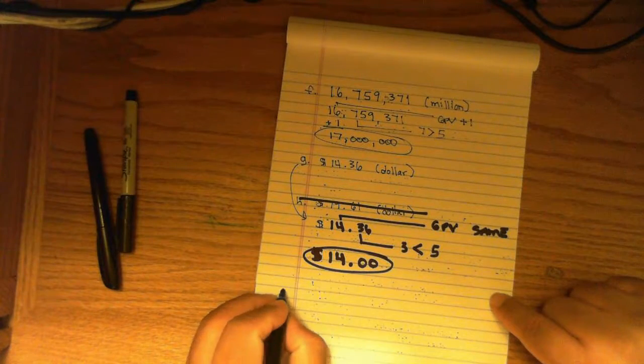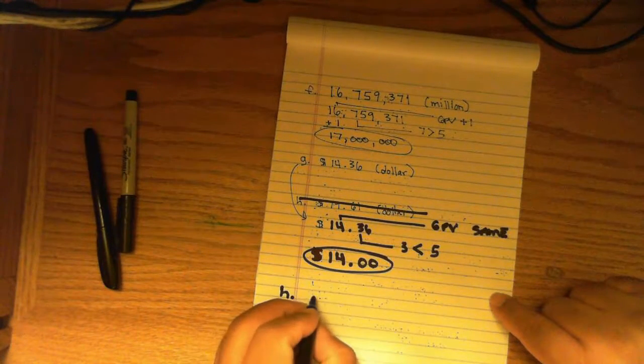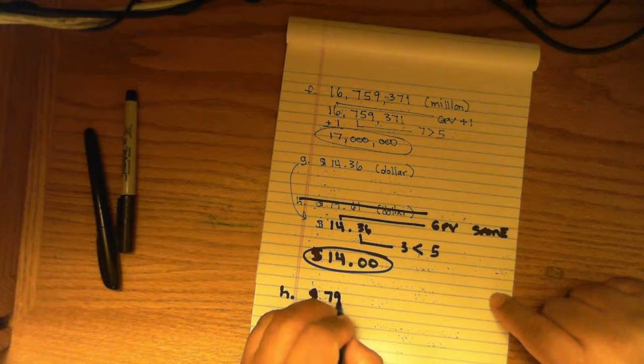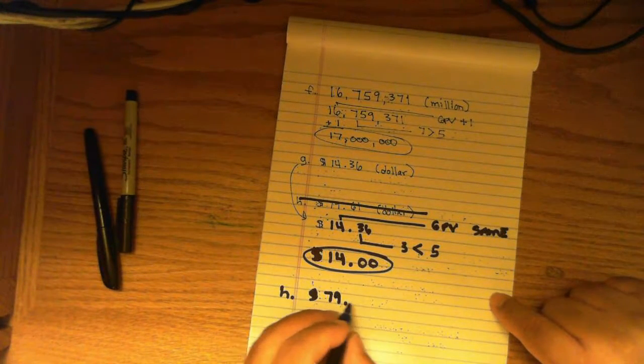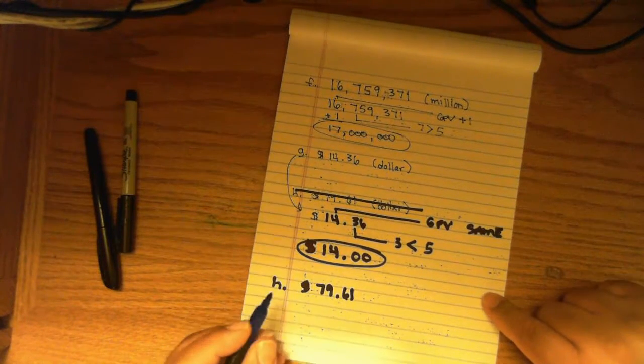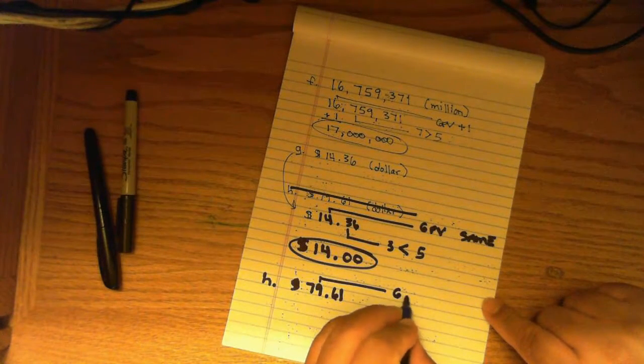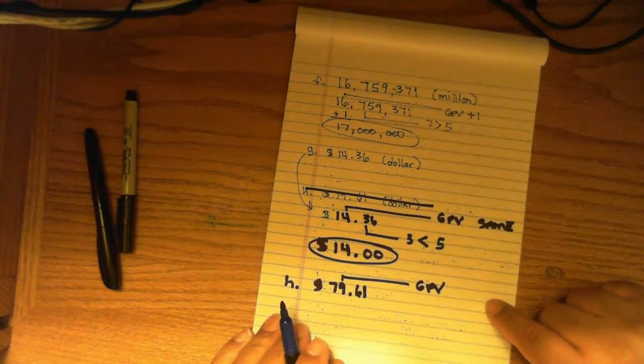We've got one more, so let's go ahead and finish this last one up. So we have $79.61. We see that this is the given place value because we're supposed to round to the nearest dollar.